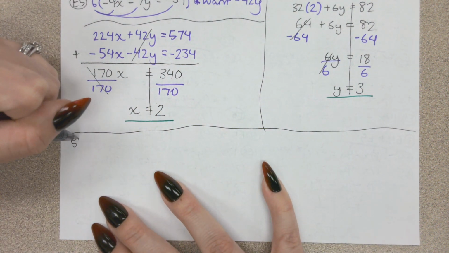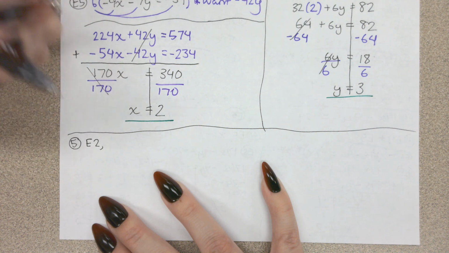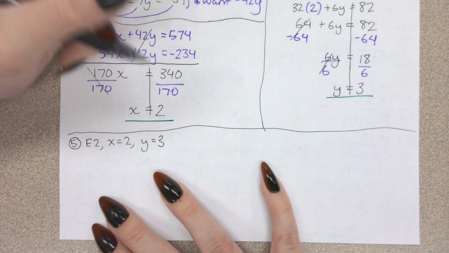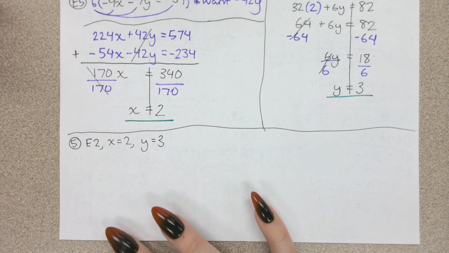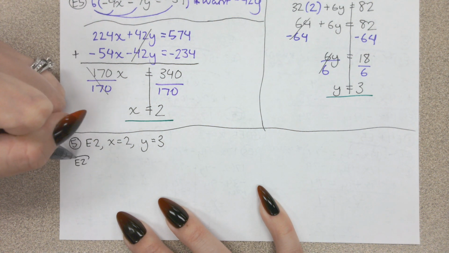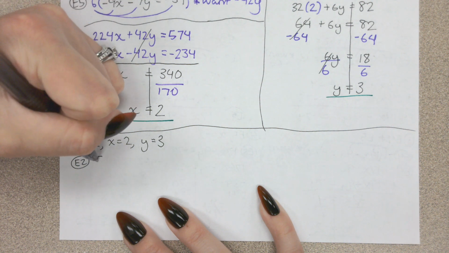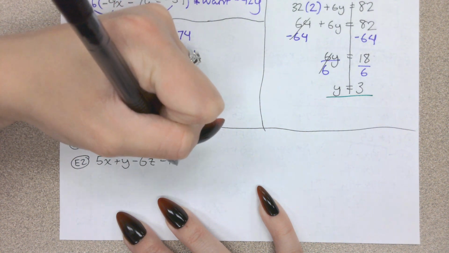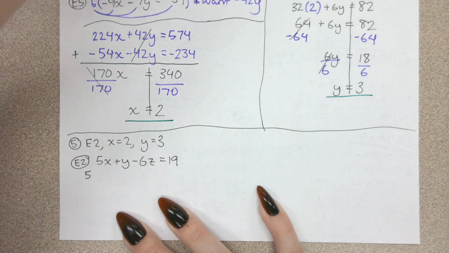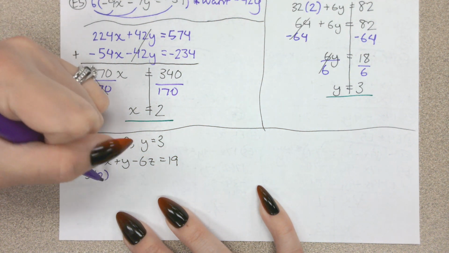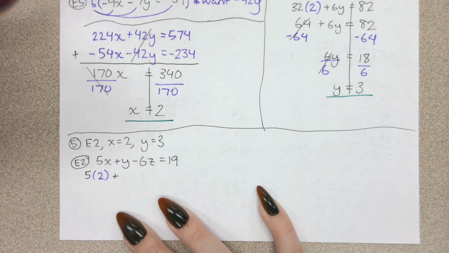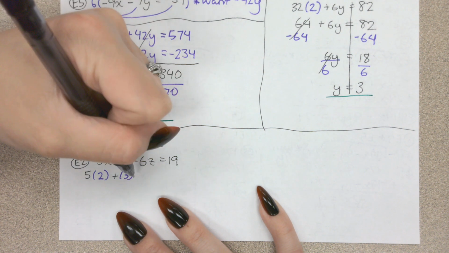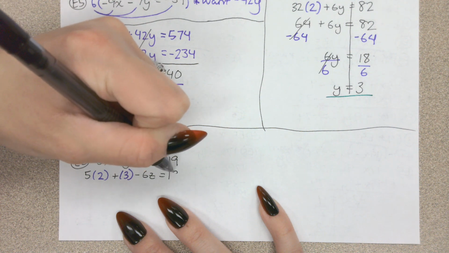So step 5. Going to use E2, and then I'm also writing down that I know x is 2 and y is 3. So we have E2, 5x plus y minus 6z equals 19. 5 times x, which is 2, plus y, which is 3, minus 6z equals 19.